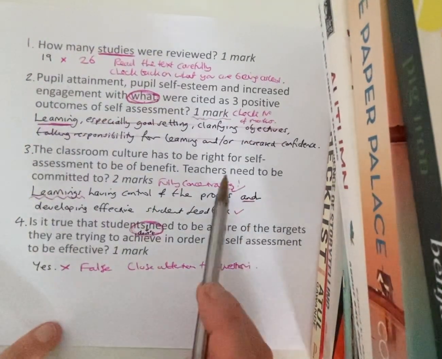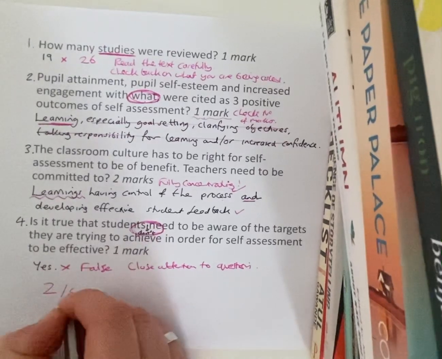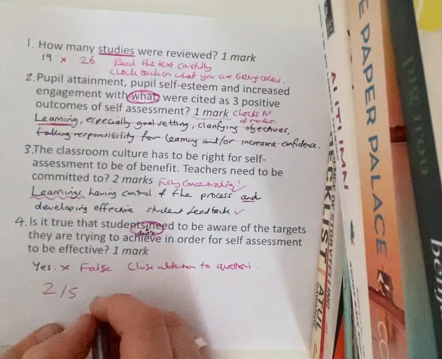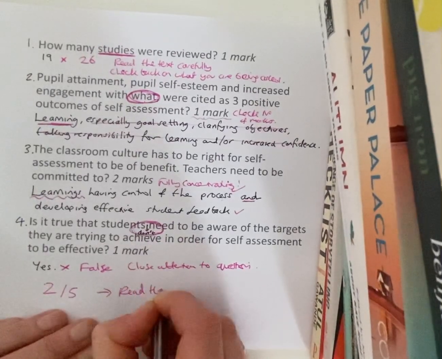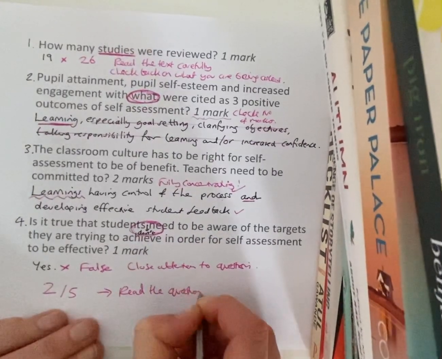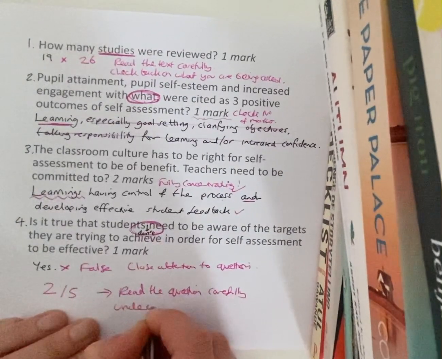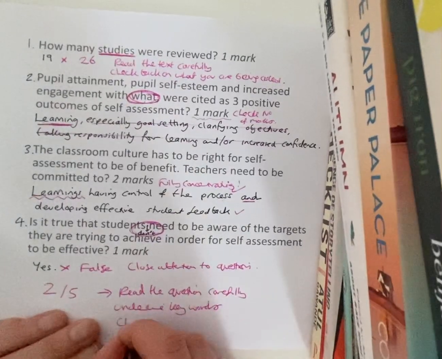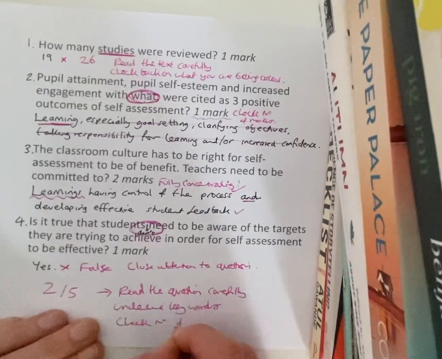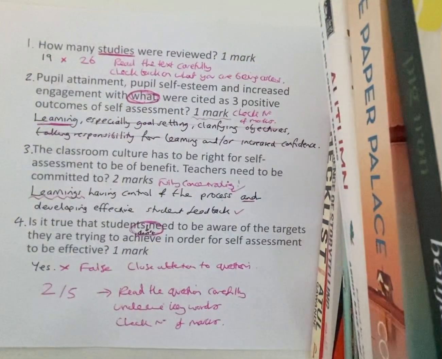So in total, this student has got 2 out of the 5 possible marks. And the key things to help them next time are: read the question carefully, underline key words, check the number of marks. And that would help the student do better next time.